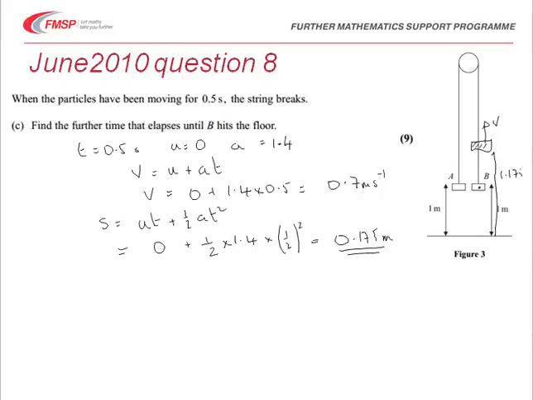So just putting that onto a new diagram then, we're starting off with B at a height of 1.175 meters above the ground, moving with what is now going to be an initial velocity of 0.7 meters per second, the velocity that we've just calculated.